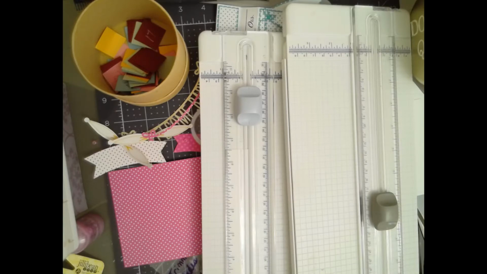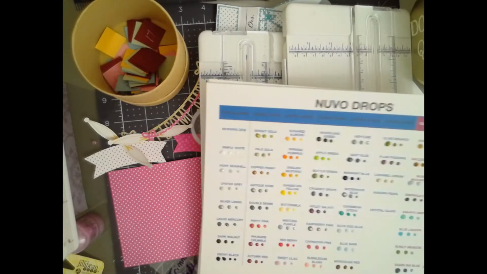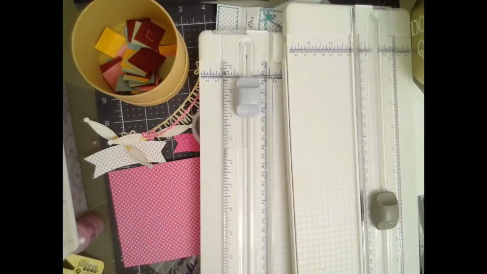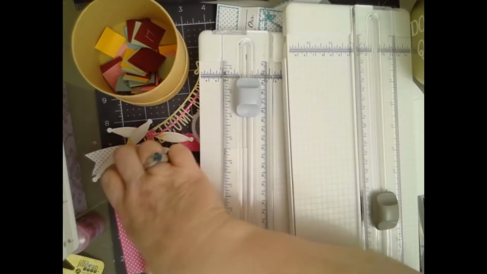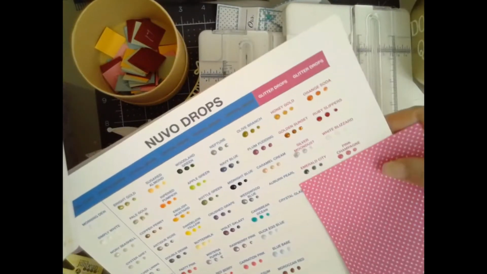I mean, you can use enamel dots or sequins or anything where I use these. But if you haven't ever tried the Nuvo drops, try them. You'll love them. It's just like today's card. I am going to probably use that pink champagne.